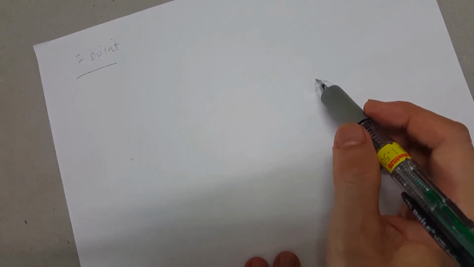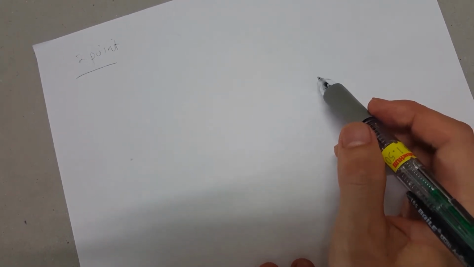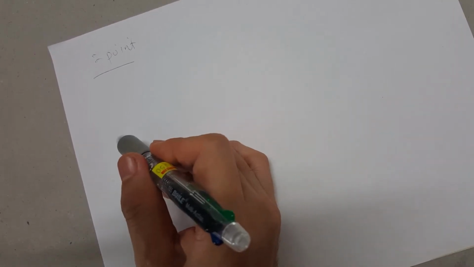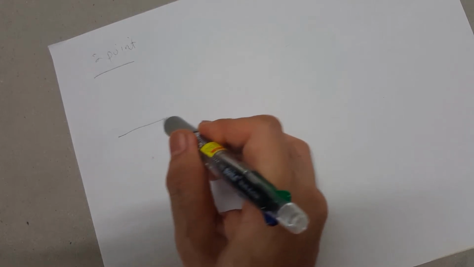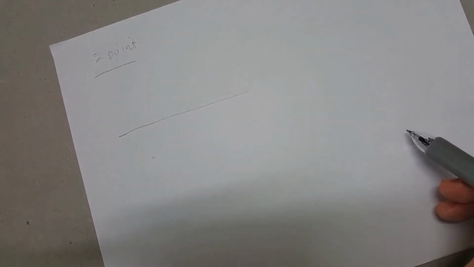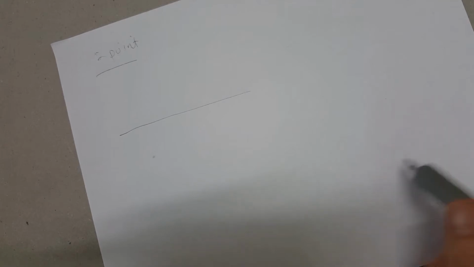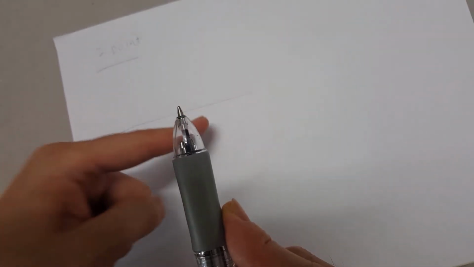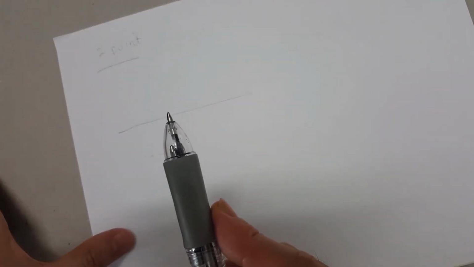In a 2-point perspective, you will still have an eye level. So let's have an eye level here. We draw a straight line. Imagine this is the head, and this is your eye, looking to the front, looking to the left, or looking to the right. What happens is that we will now set 2 points, one from the left and one from the right.